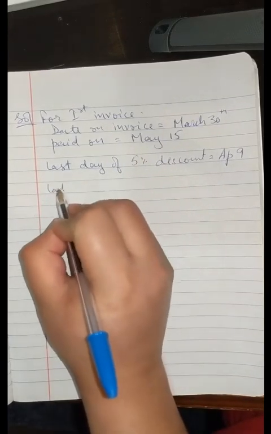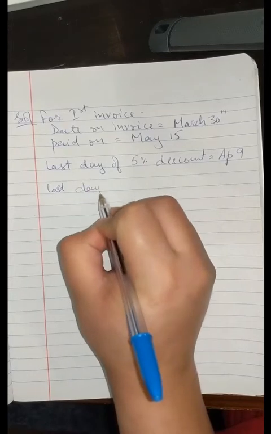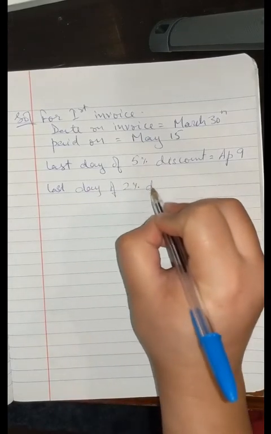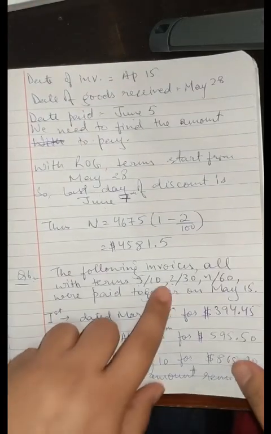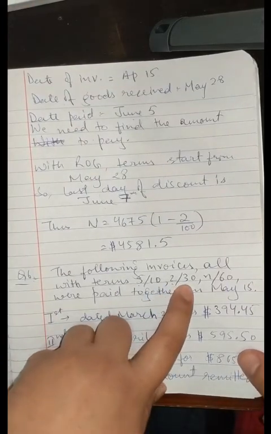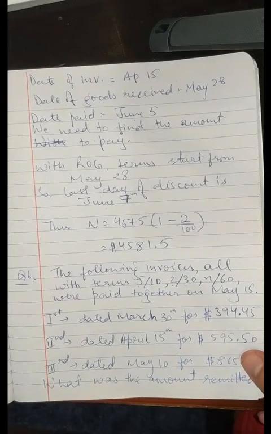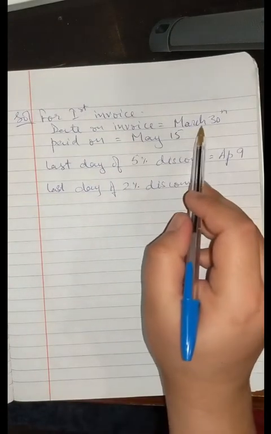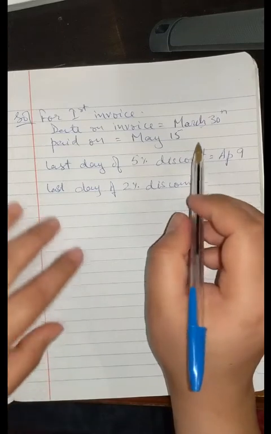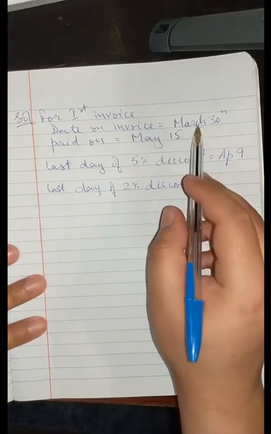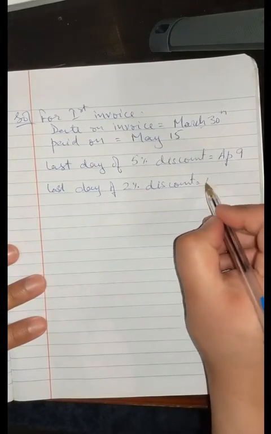Let's check the 2% discount. Last day of the 2% discount. To get the 2% discount, they have to pay everything within 30 days. So 30 days from March 30th. So 1 day left in March and the remaining 29 days in the next month, April.